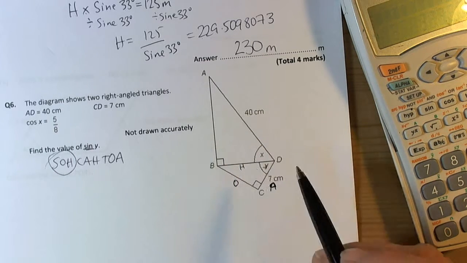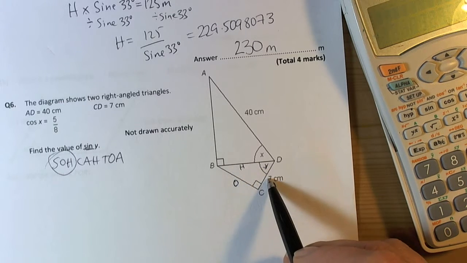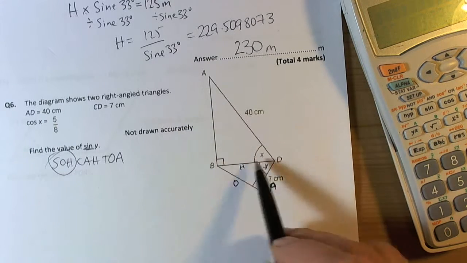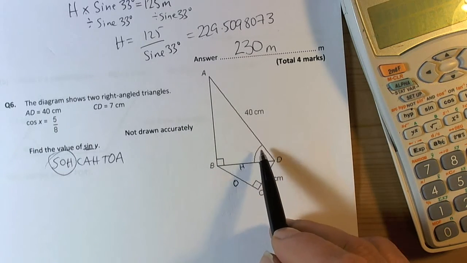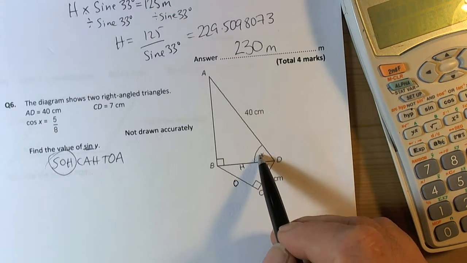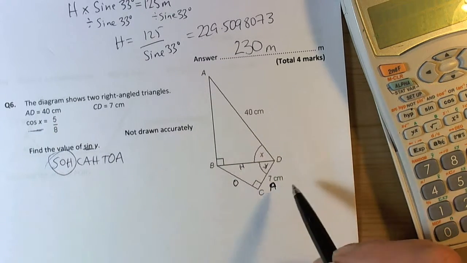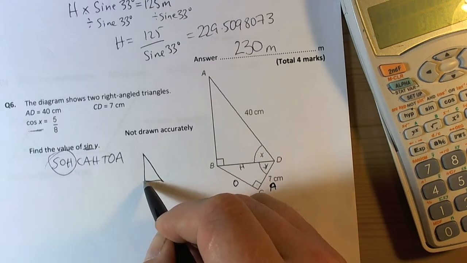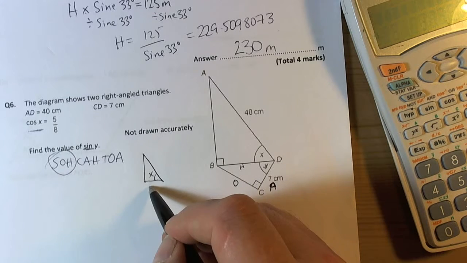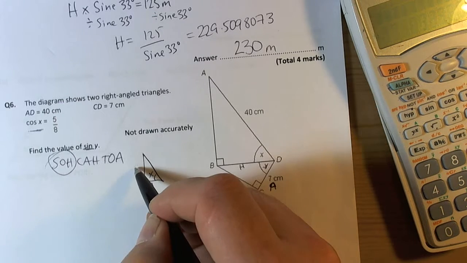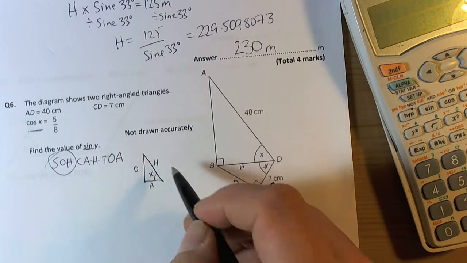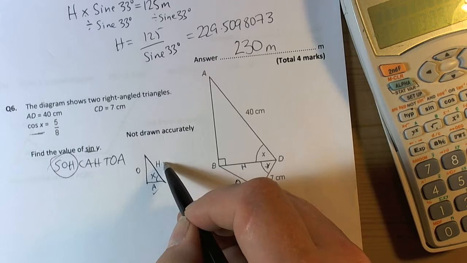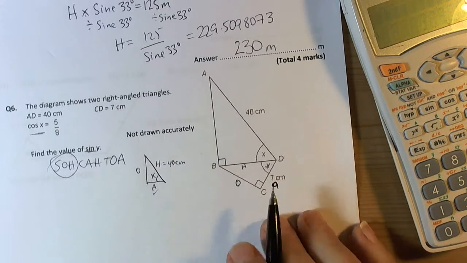So then we go to the other triangle because we need to find these values, and at the moment we know nothing about them. So can we get H? Well, when we look at the next triangle, we can see that this involves this x, and they're telling us what the cos of x is. So it's kind of crying out to us. If we draw it out separately so we can see what's going on, there's x, so this will be the adjacent side, this will be the opposite side, and this will be the hypotenuse.